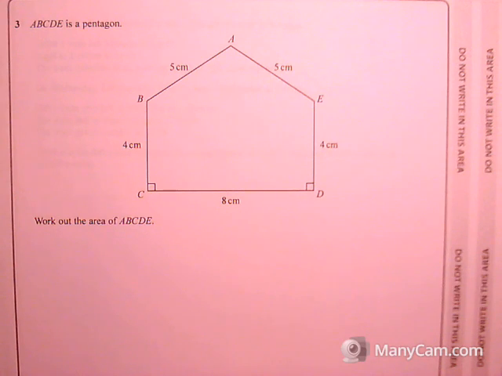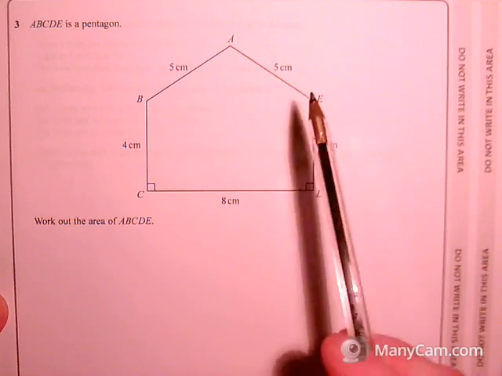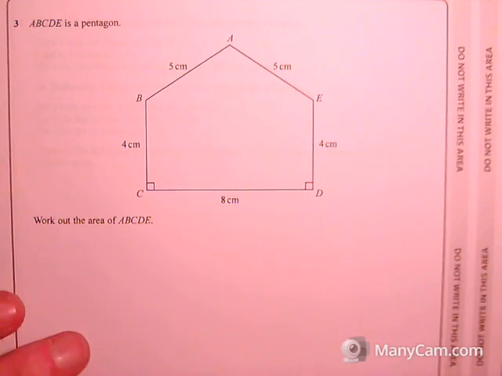We're told that ABCDE is a pentagon, and we've got some measurements on there: 8 centimeters, 4 centimeters, 4 centimeters, and then the top two are 5 centimeters. And it's asking for the area of this pentagon. Quite a few of you, and I admire you for your memory on how to do this.